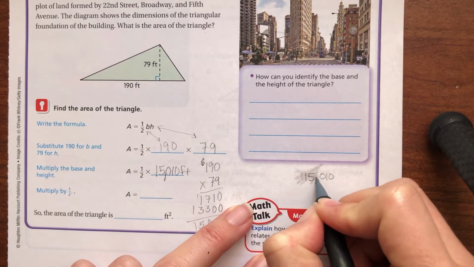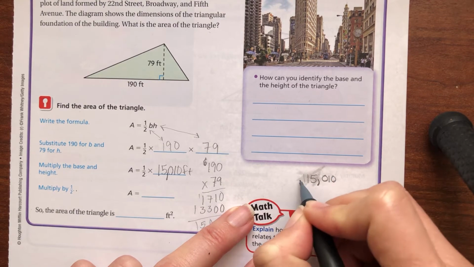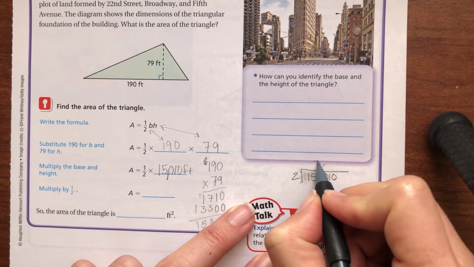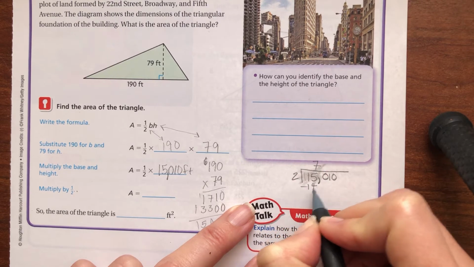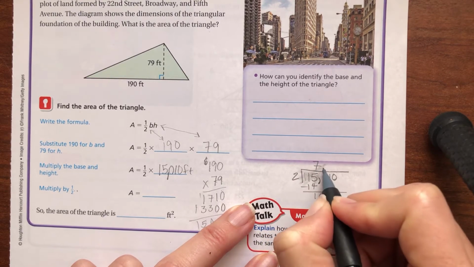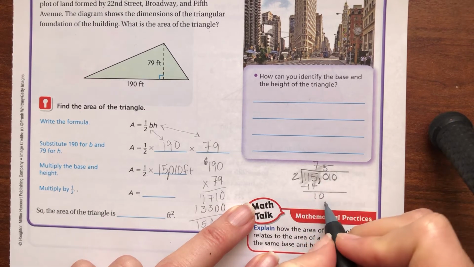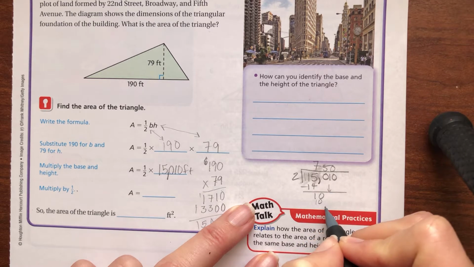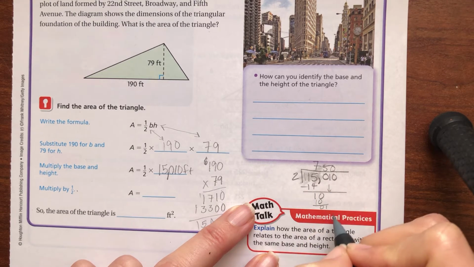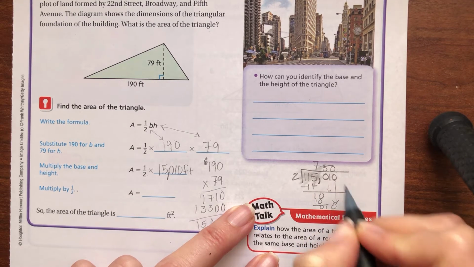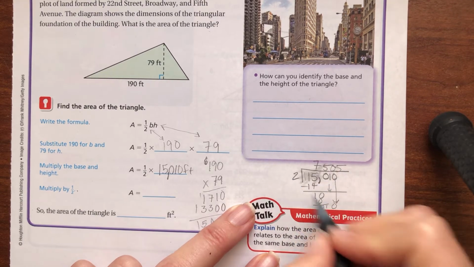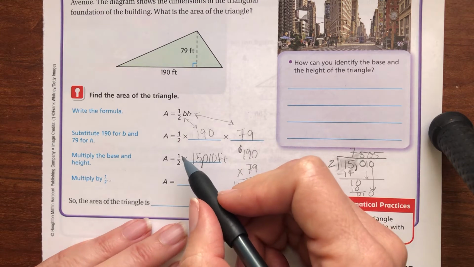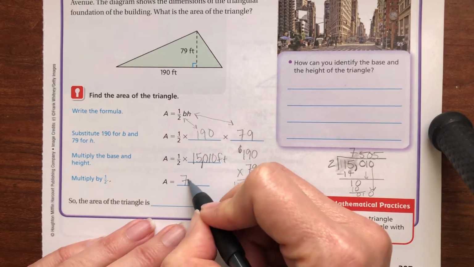Okay, so 15,010 divided by 2, well, that would be 7, 14, 5, 0, because we brought down the 1, and it doesn't go into that, but then we bring down the 0, and it's 5. All right, so we have 7,505.